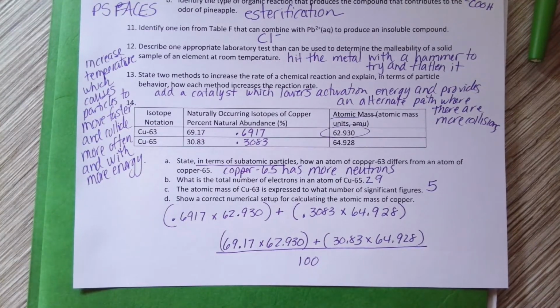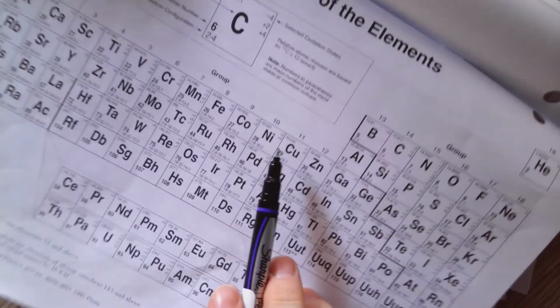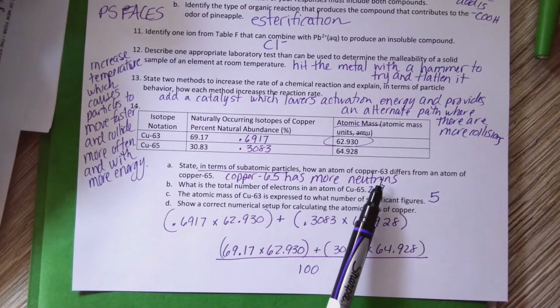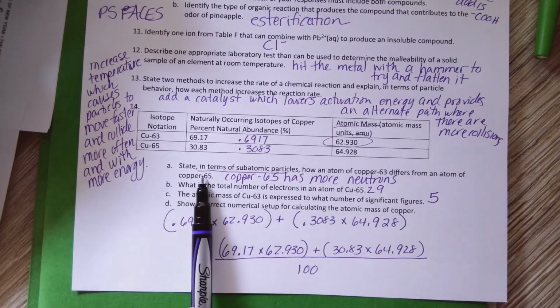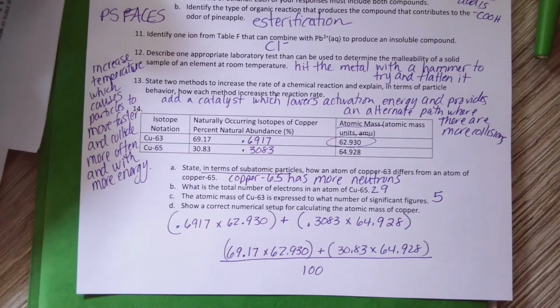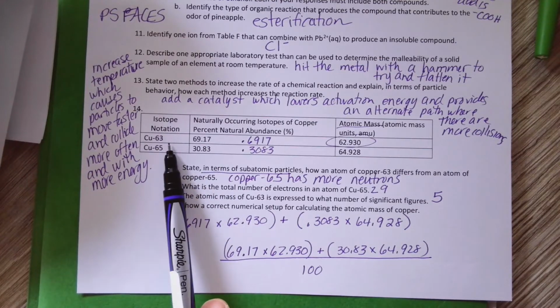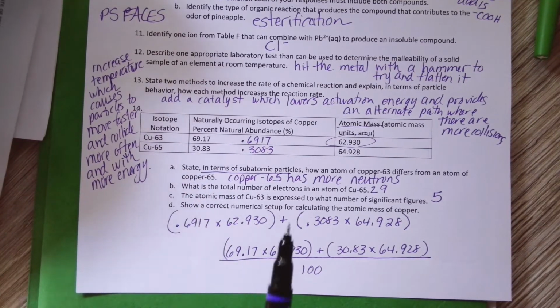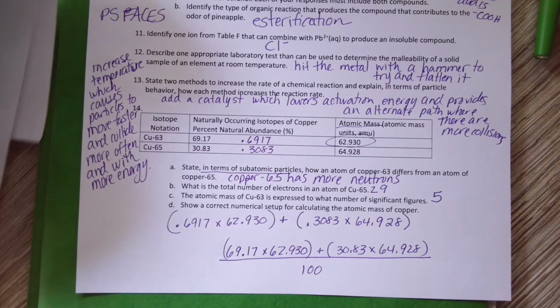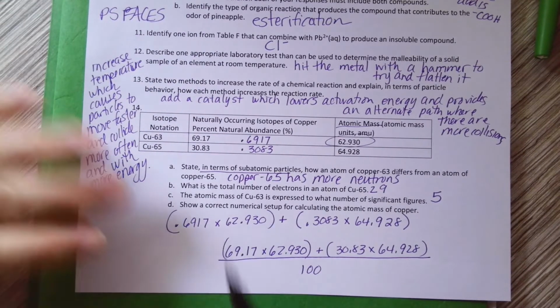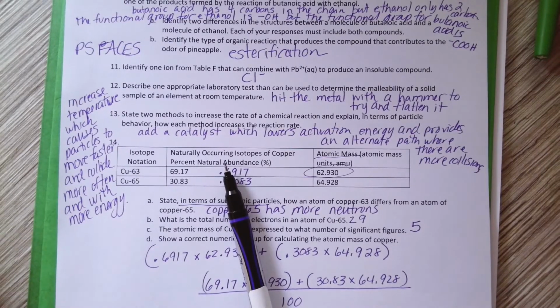Now when I get my answer, just as a little fun fact here, if you look at copper's atomic mass, it is 63 point something. So it is between these two numbers, which makes sense. You can see that there is more copper 63, so it makes sense that the answer is closer to copper 63. So that's just logic, okay? All right, that is the end of part 1.